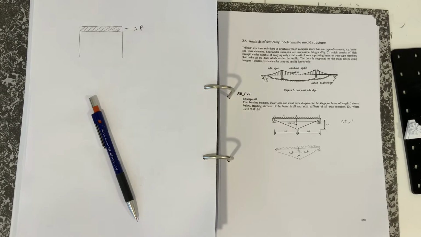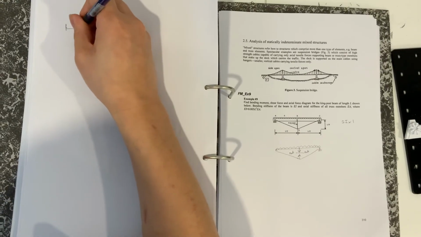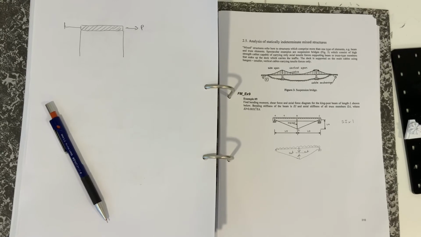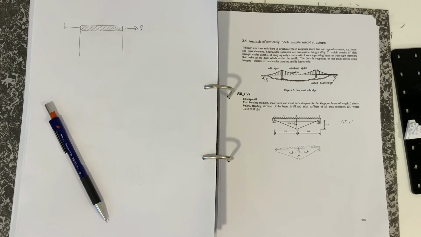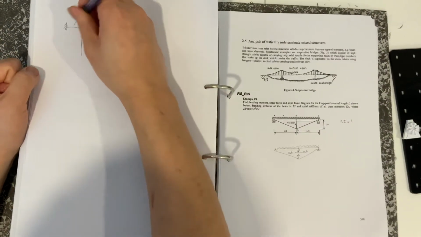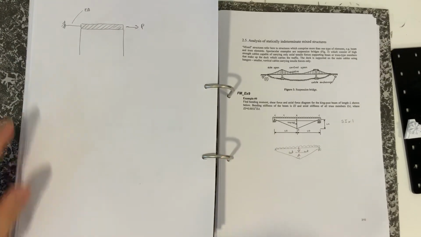Now you can see that the left hand side is going to be anchored by a bar, which would have an axial stiffness of EA, or you could say a spring stiffness.